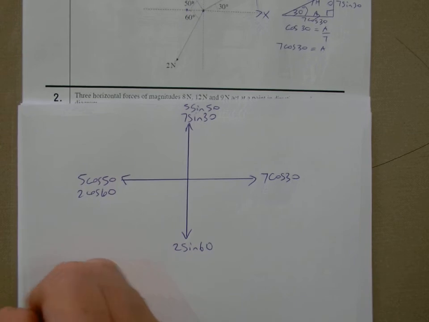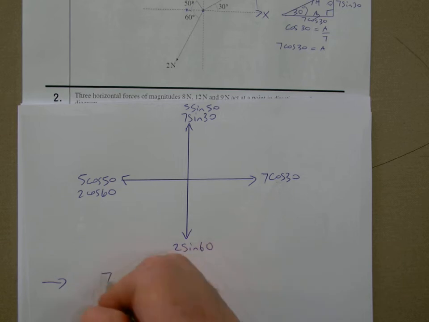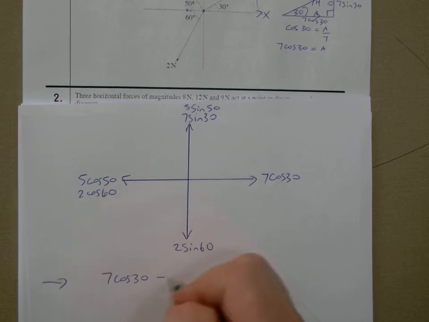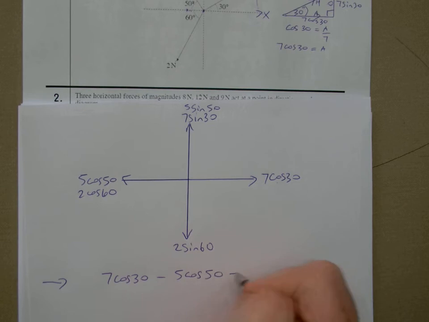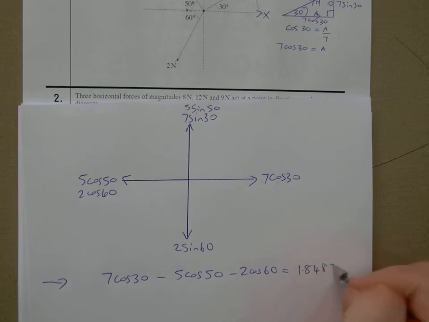So when I resolve, I look at what the resultant force is in the x direction, going this way. So I've got 7 cos 30 going that way, but I've got these 2 forces going the other way, opposing it, so I'm going to take them away. Right, so I literally type that into my calculator, making sure I'm in degree mode. So we've got that, take away 2 cos 60, and I get 1.84824.